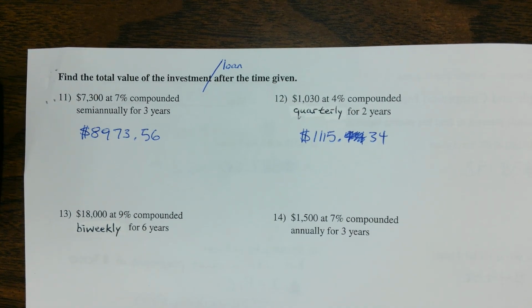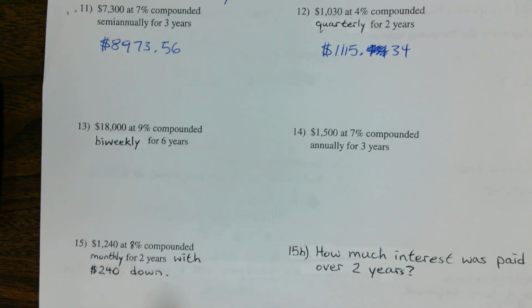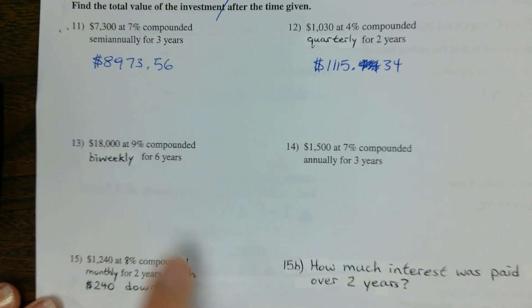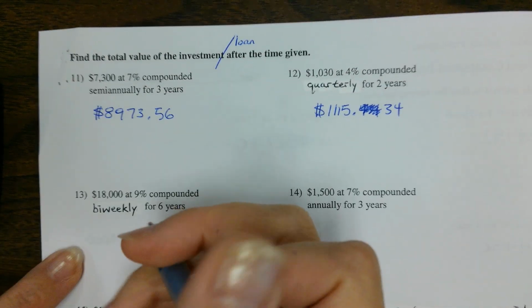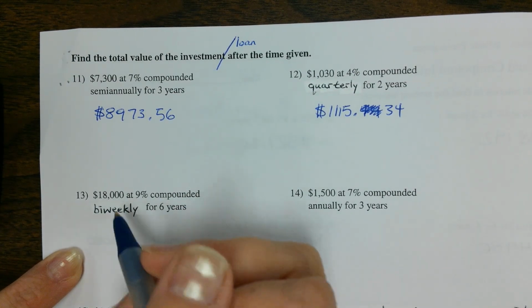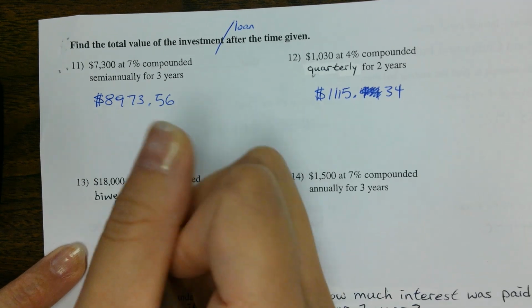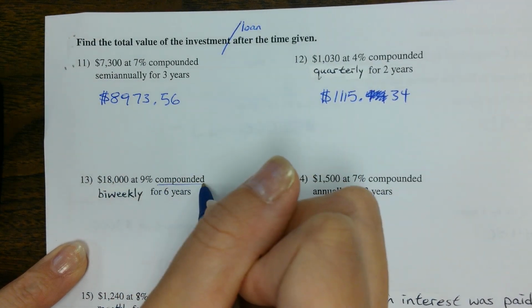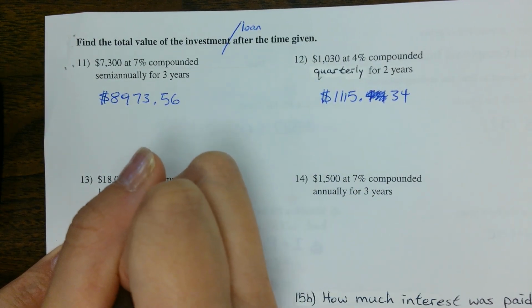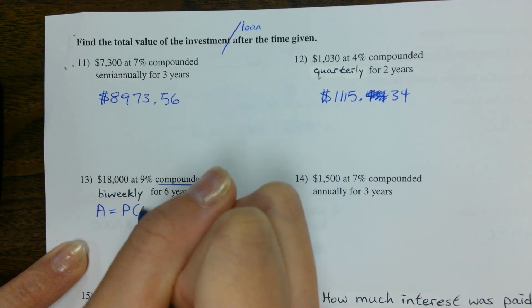Oh, okay. We'll take up number 15, because Annie said she got this one wrong. So the word compound tells you that we should use this formula instead.